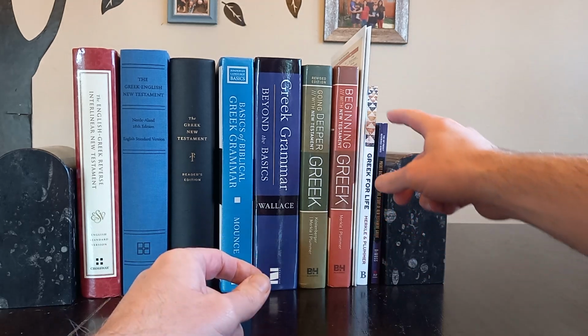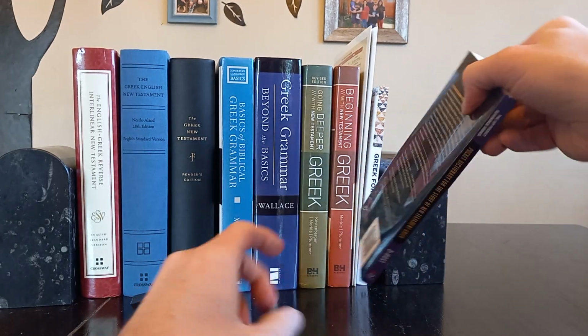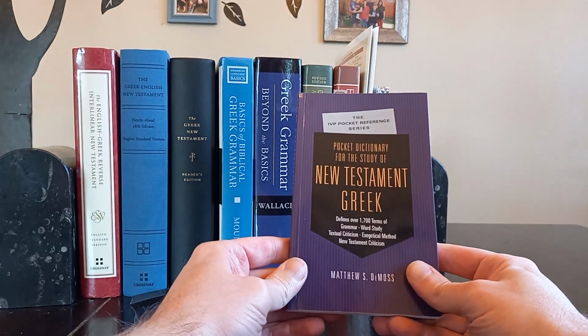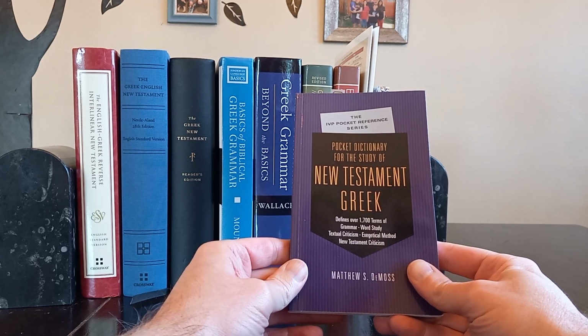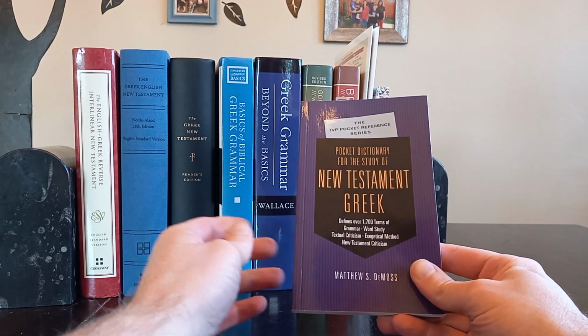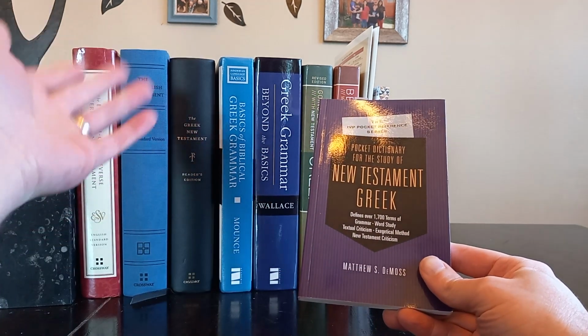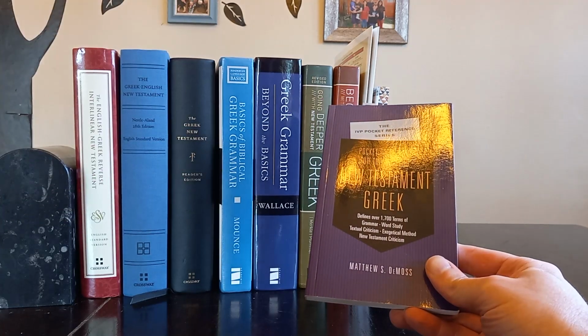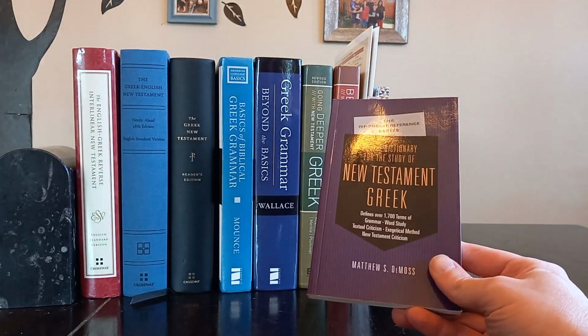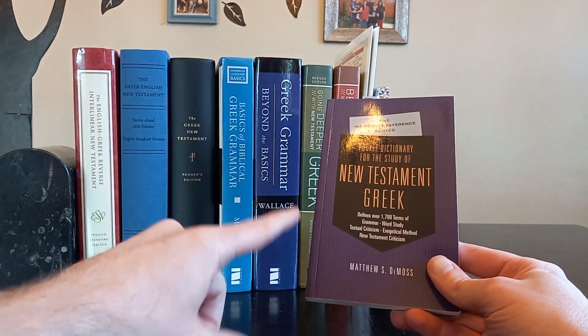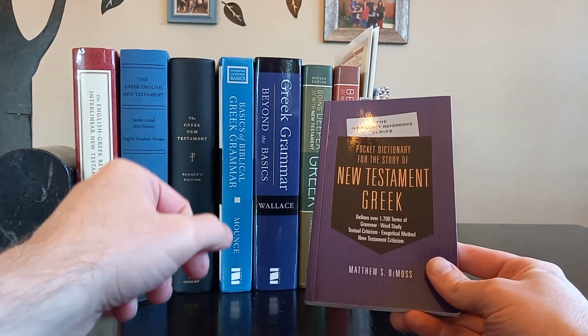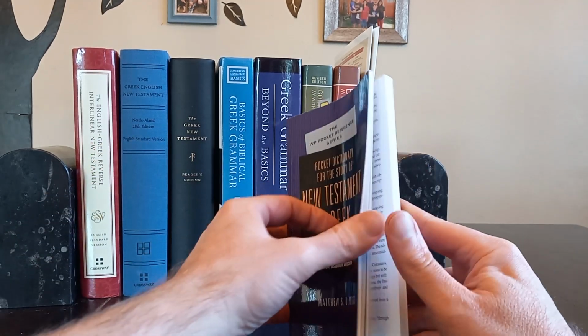Let me move over to these here. This is a pocket dictionary for the study of New Testament Greek, defines over 1,700 terms related to grammar, word study, textual criticism, exegesis, and so forth. This is by Matthew DeMoss. I wish I had this resource when I was learning Greek in undergraduate and in seminary. This would have been very helpful.